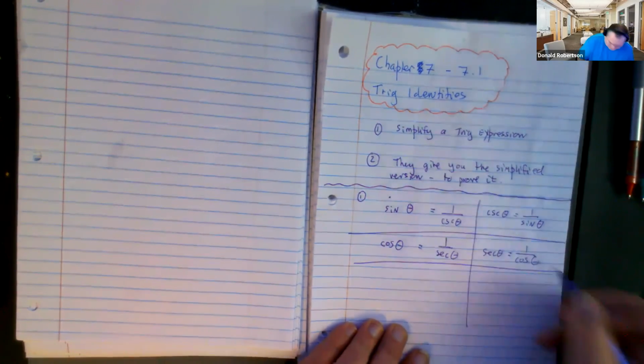Can anybody tell me an equivalent version for a cosine? 1 over secant. Okay. And if you switch them round, that's also true. So what does that mean? It means that if I see a 1 over cosecant, can't I write it as a sine? And if I see a 1 over cosine, can't I write it as a secant, right? This is the same as that. They are identical, right? Identities, right?